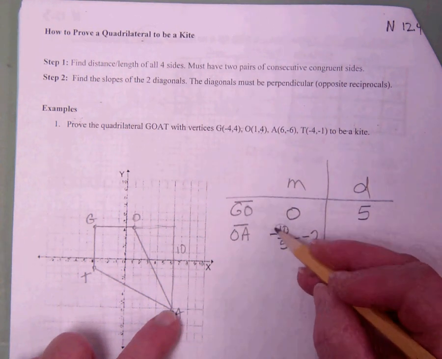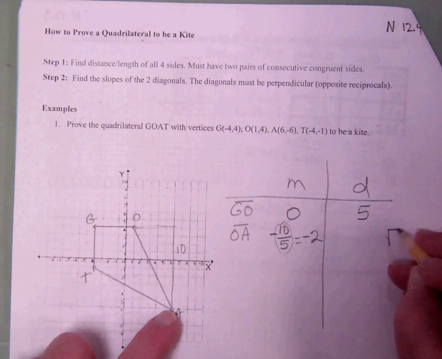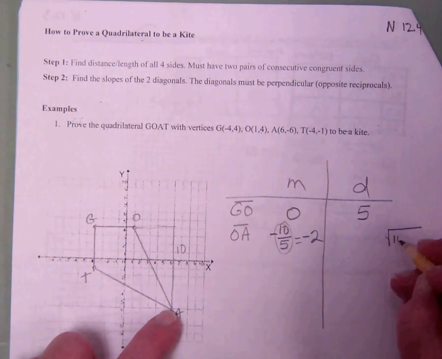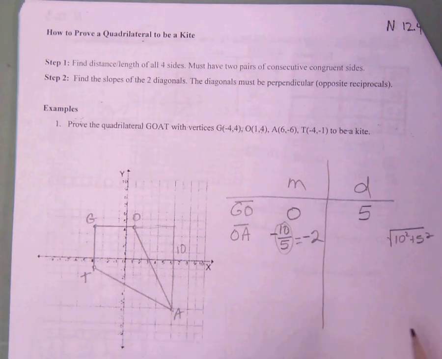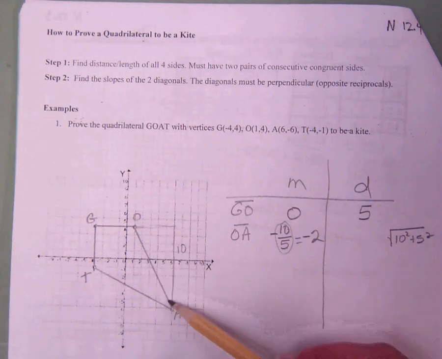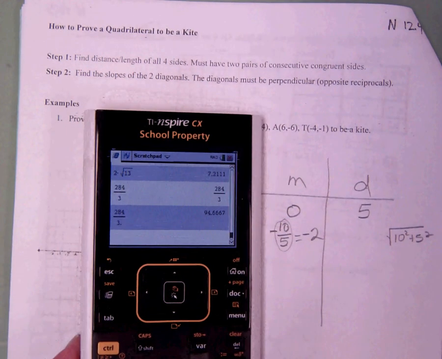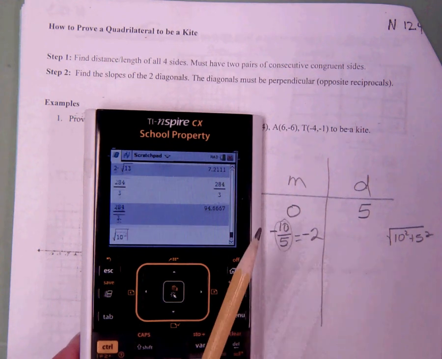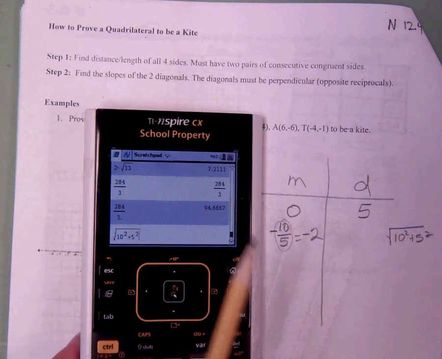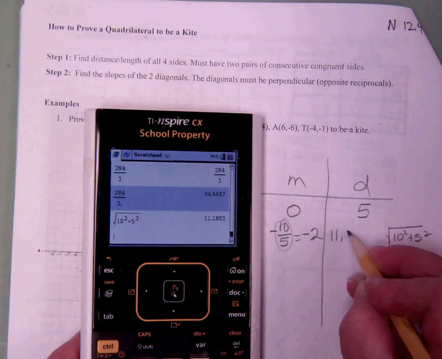But it's important that we keep it in this form because we can figure out our distance by saying the square root of 10 squared plus 5 squared. And that will give us the length of our hypotenuse, which is OA. So we can just plug that into our calculator. Control X squared, 10 squared plus 5 squared equals, we get 11.2.